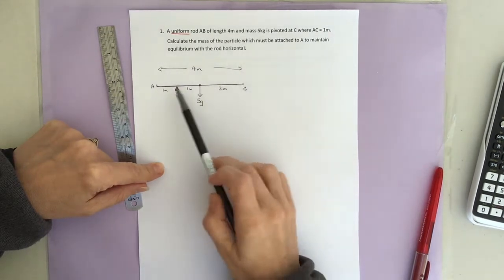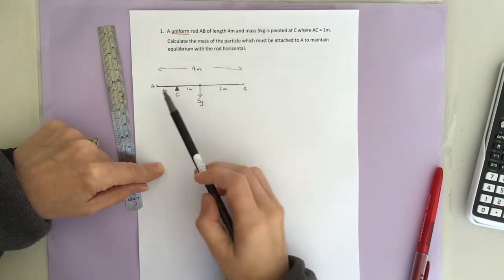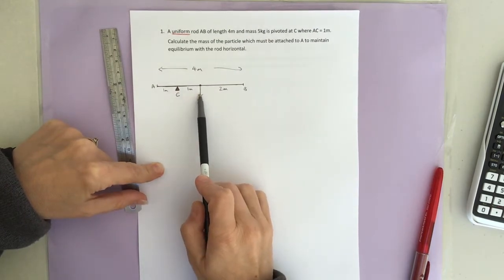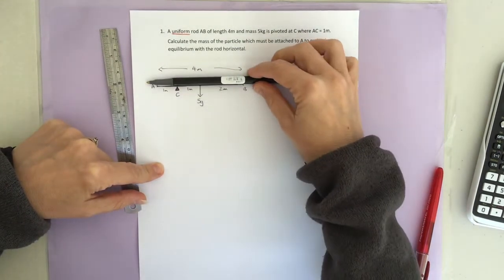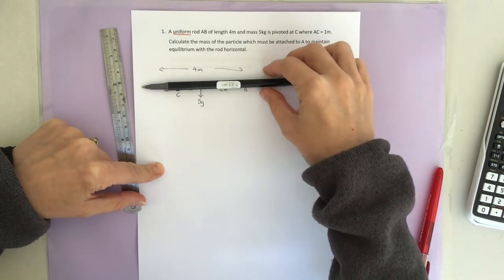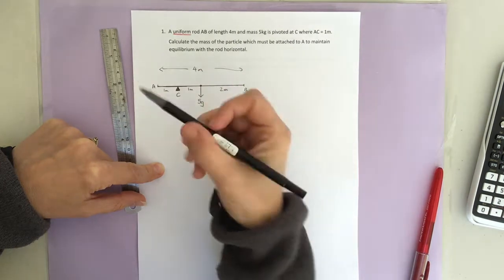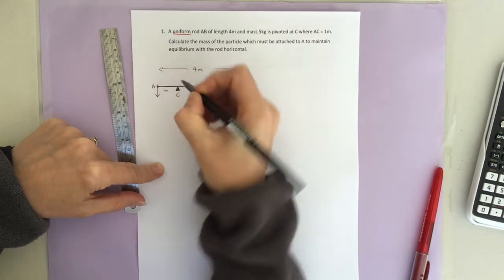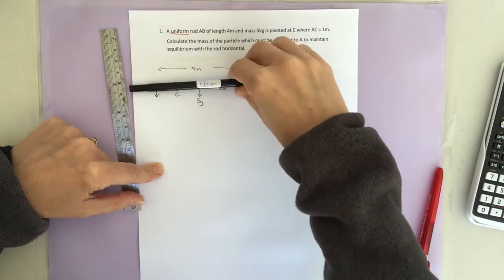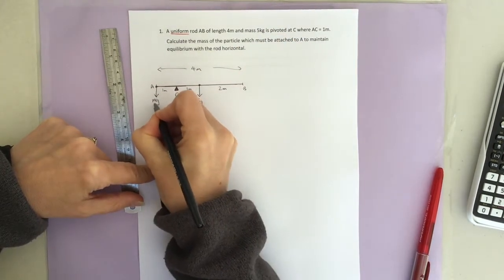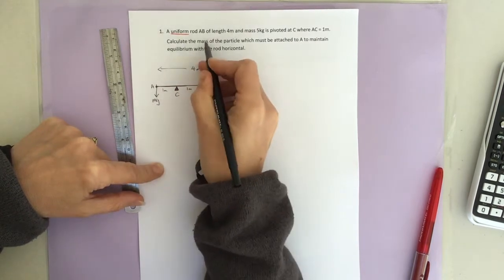If we think about this practically, if this was a seesaw or whatever, if we had a pivot point here and we just left this with the weight here, then obviously this is going to go this way, and then it wouldn't be in equilibrium because as soon as we let go, it's going to go like this. So we're looking to put a weight here on A that balances the whole thing out and keeps it horizontally in equilibrium. So I'm just going to call that mg, and we're going to be trying to find out this mass m here.